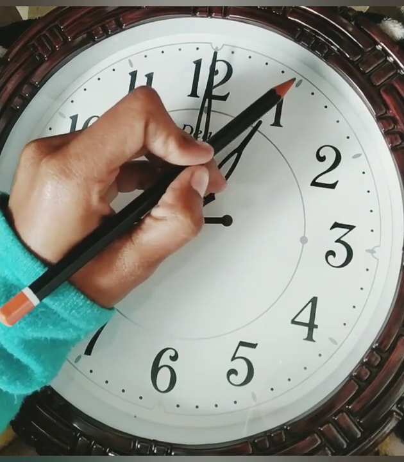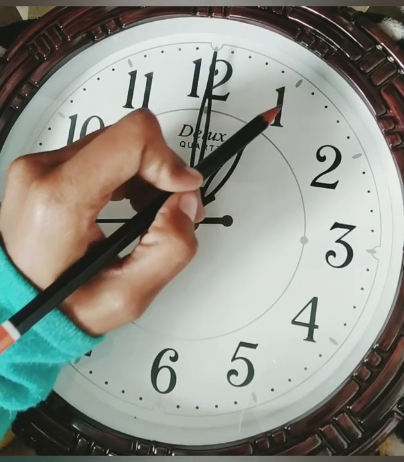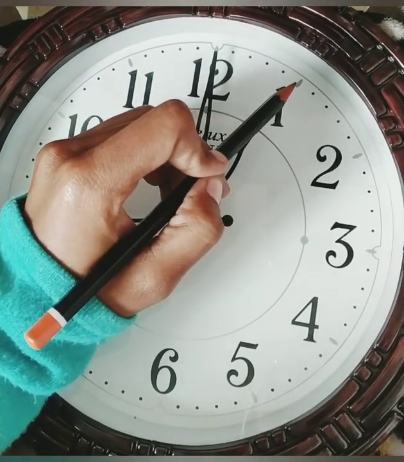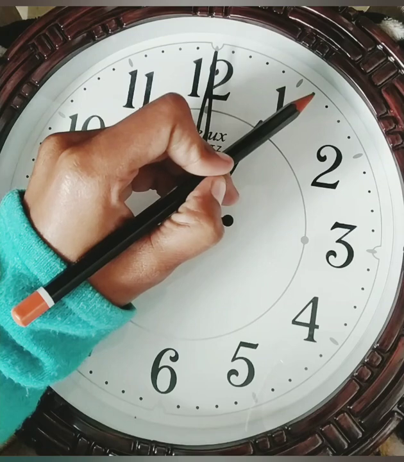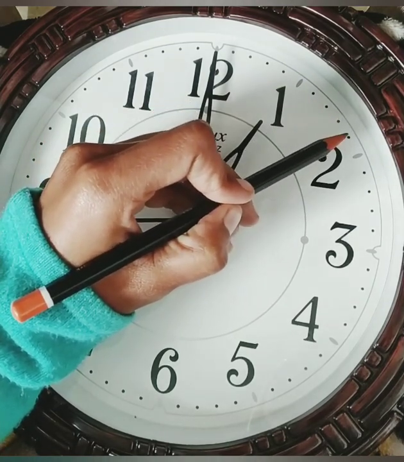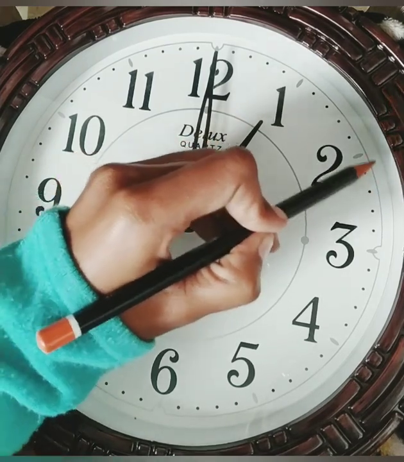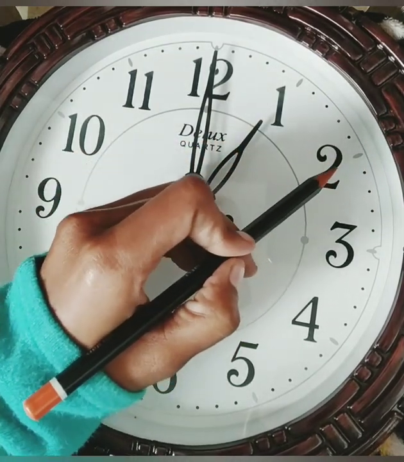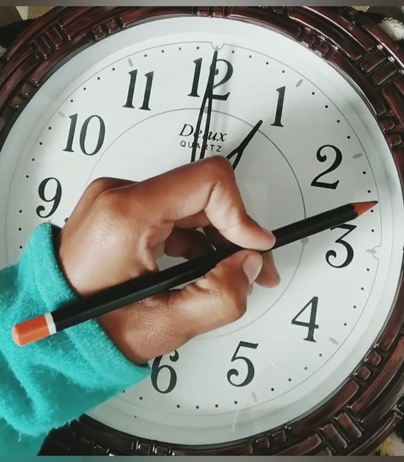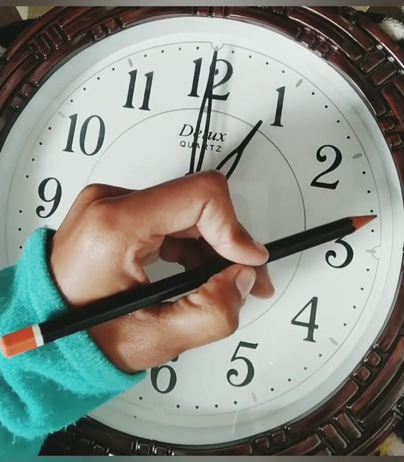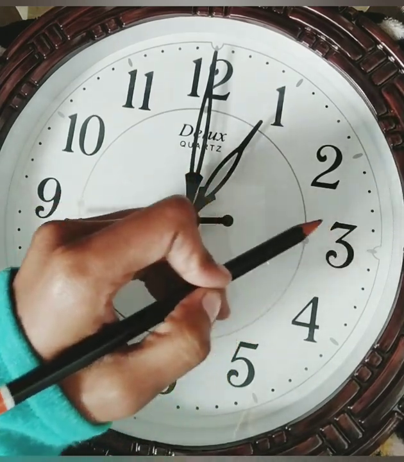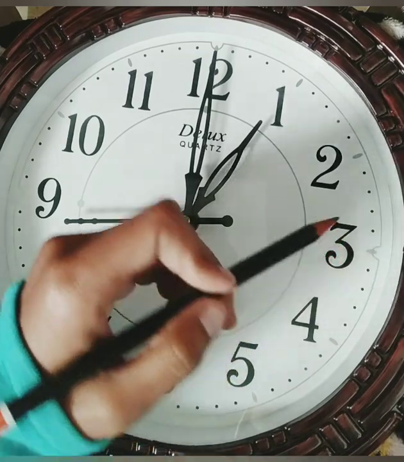So as we reach 1, it becomes 5. Now come ahead. 6, 7, 8, 9, 10. So as we reach 2, it becomes 10. Now come ahead. 11, 12, 13, 14, 15. So as we reach 3, it becomes 15.